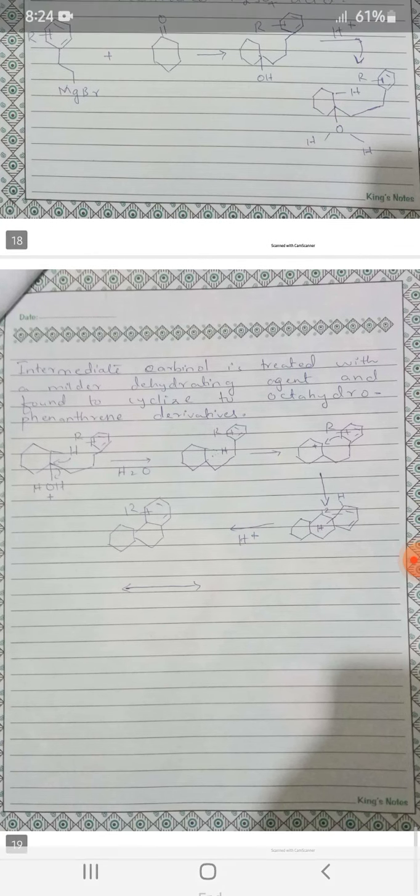Now talking about the Bogert-Cook synthesis. This reaction is a two-step process for preparing octahydrophenanthrene derivatives from a Grignard reaction between beta-phenylethyl magnesium bromide and cyclohexanone, followed by the cyclodehydration of the tertiary alcohol with concentrated H2SO4. And then the intermediate carbinol is treated with a milder dehydrating agent and found to cyclize to octahydrophenanthrene derivatives. That's all about Friedel-Crafts alkylation reactions and its types.